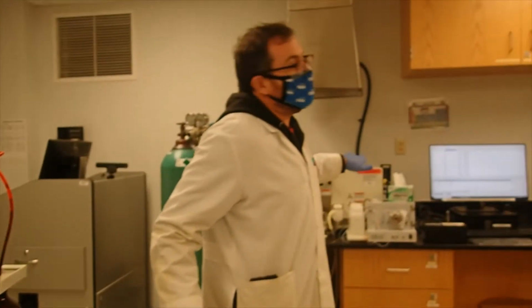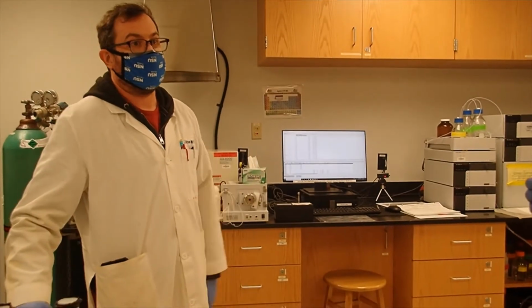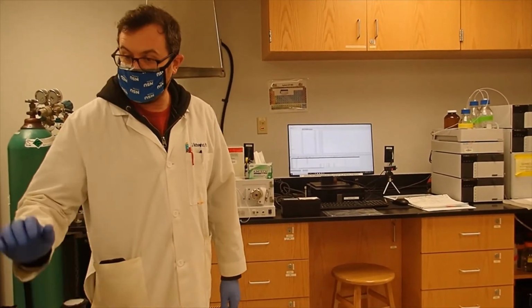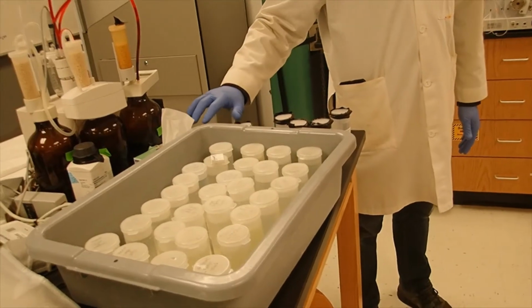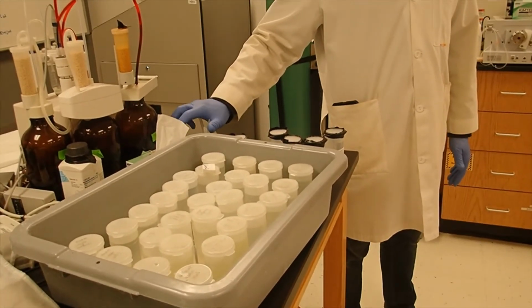Before we can start, the light bulb has to warm up. It has to sit there for like 20 minutes with electricity running through it. In the meantime, these samples are ready to run, but we can go dilute the soil samples. We have to filter those also.